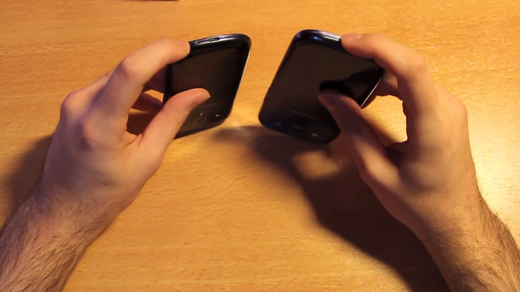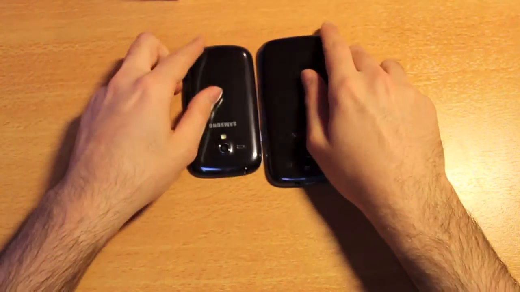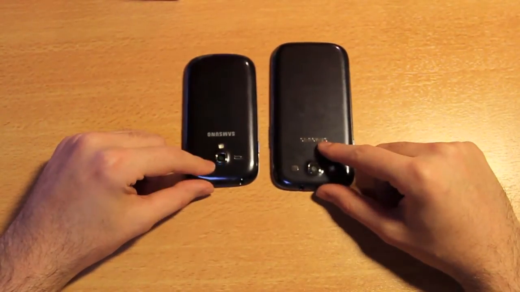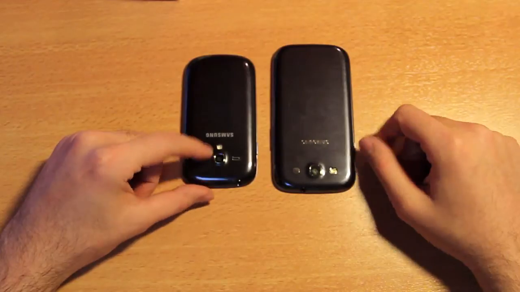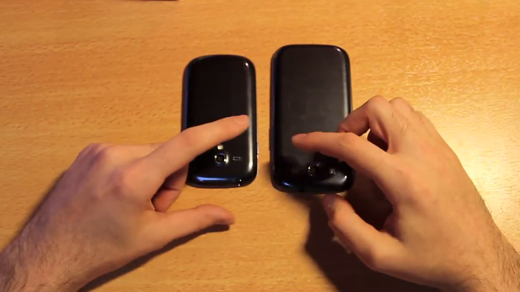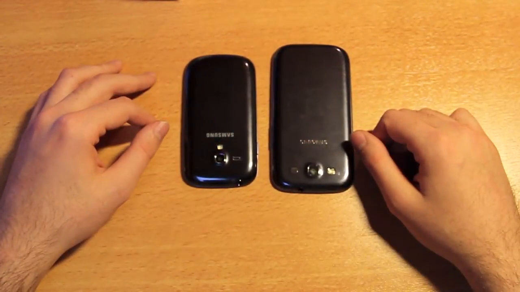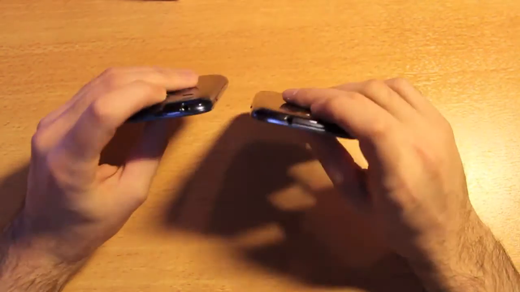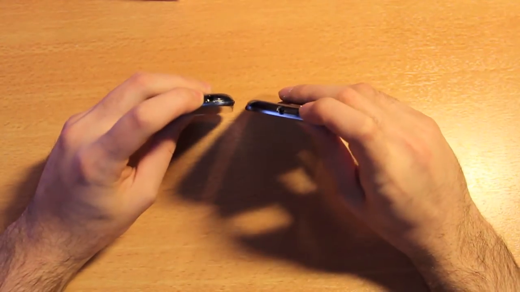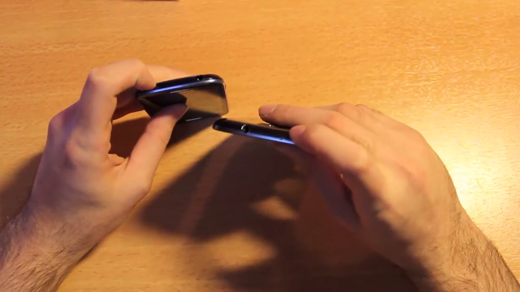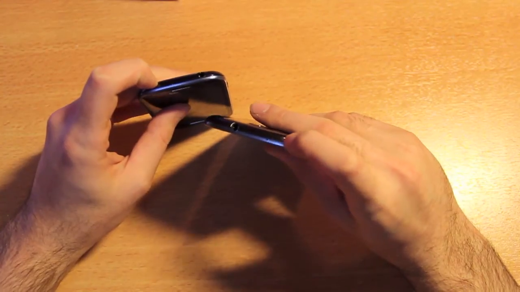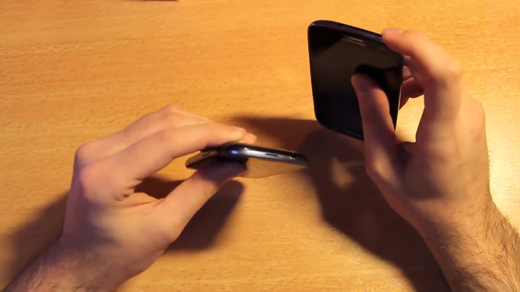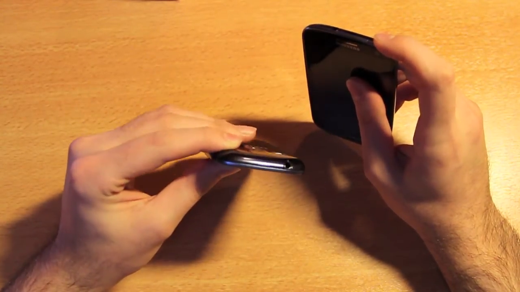Both have the microphone here, and both have a camera, but the S3 has an 8 megapixel camera, the Mini has a 5 megapixel camera. Both have an LED flashlight and speakers. On the top there is the 3.5mm headphone jack, and on the S3 there is also a second microphone for noise cancelling, you can see it here. The Mini doesn't have this.